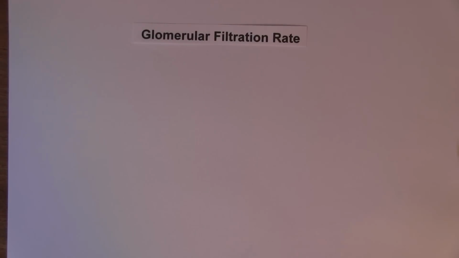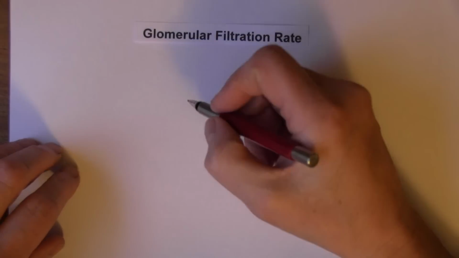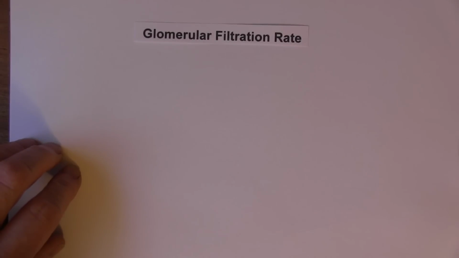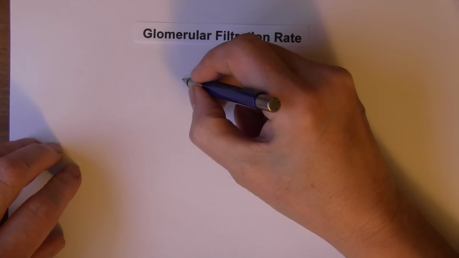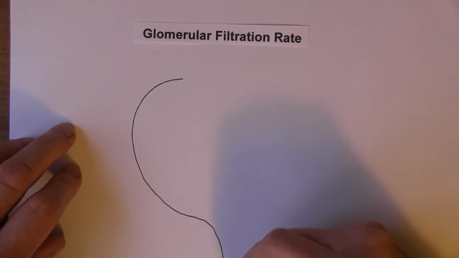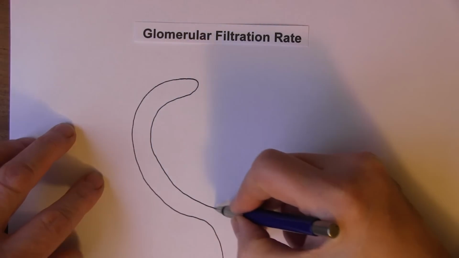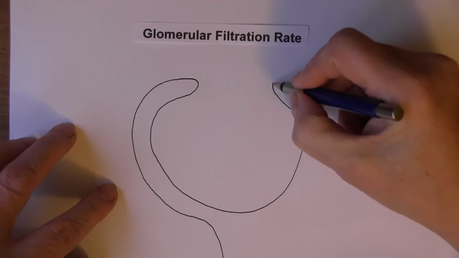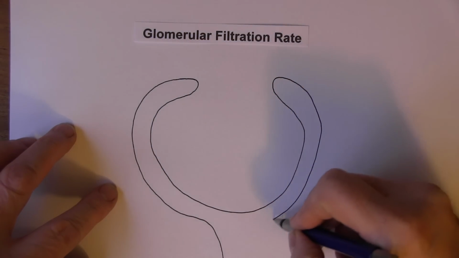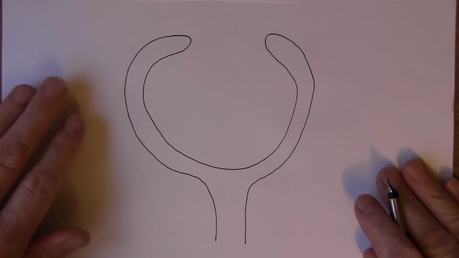We want to think now about glomerular filtration rate and how this can be altered in pathological processes. So first of all, let's remind ourselves a little bit about the physiology of glomerular filtration. Well, you might remember that we have these capsules in the kidney, about 1 million of them per kidney. The Bowman's capsules.